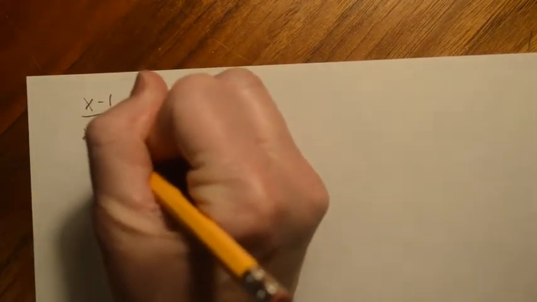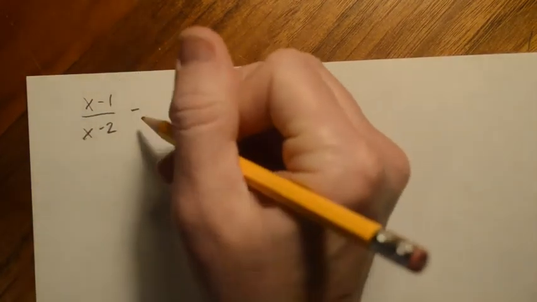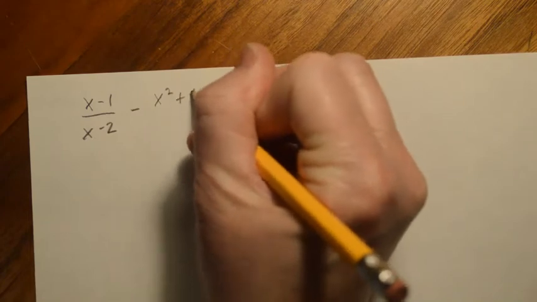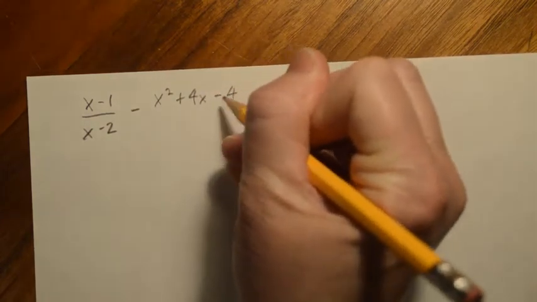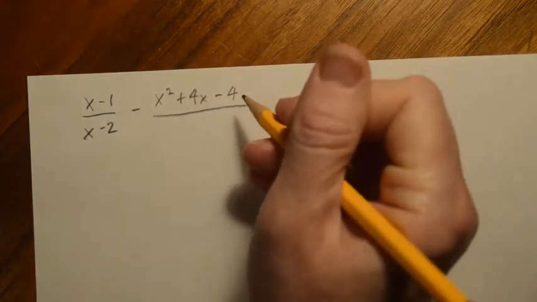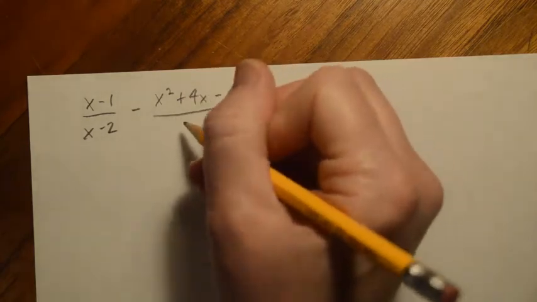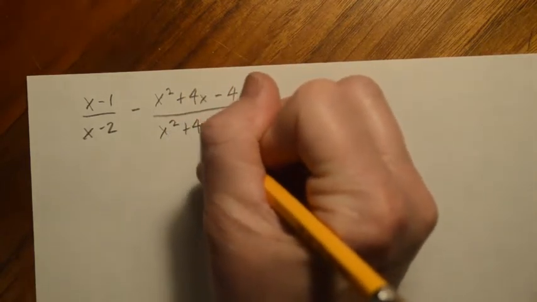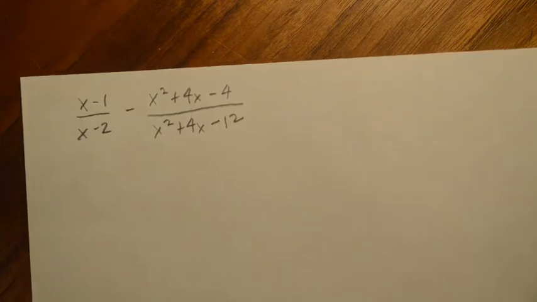Okay, I have one more problem that I would like to look at, and that is x minus 1 over x minus 2 minus x squared plus 4x minus 4 over x squared plus 4x minus 12.